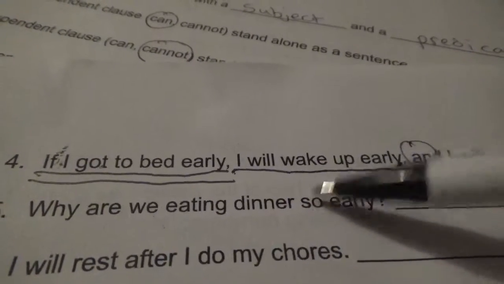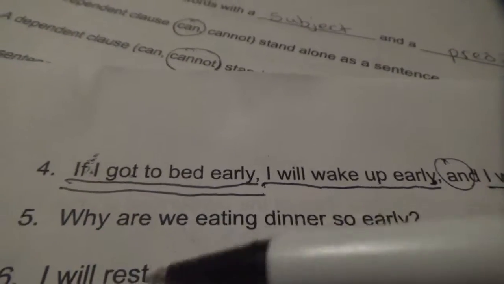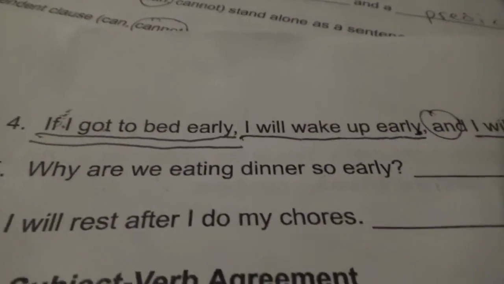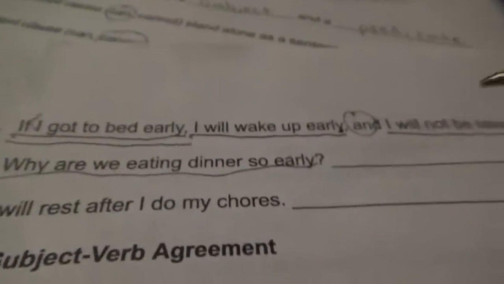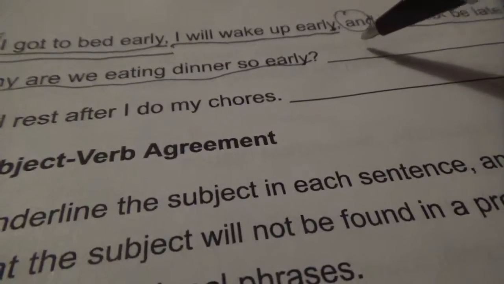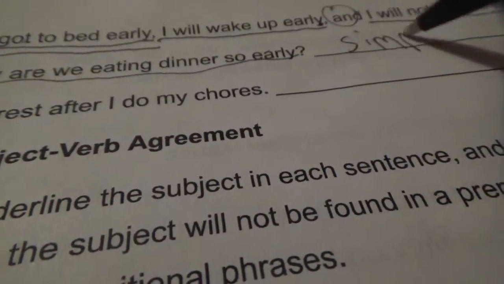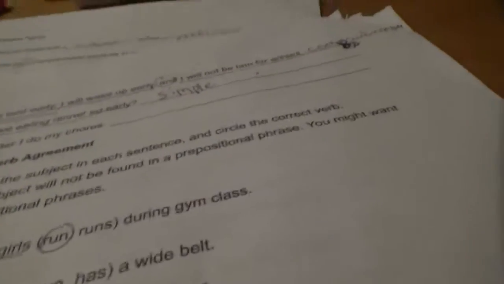Early is an adverb, and so is another adverb there. How early? So early. So why are we eating dinner so early? We only have one subject and predicate in that sentence. That is an independent clause, and so that is a simple sentence.